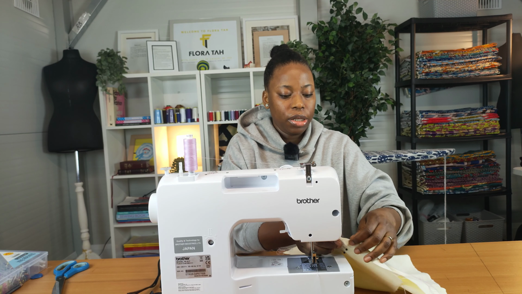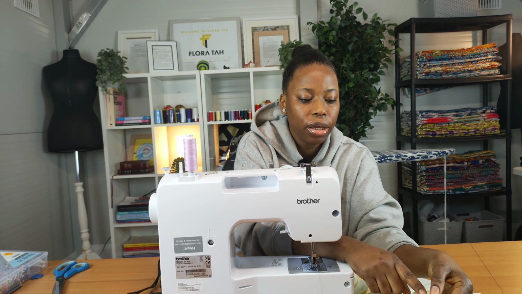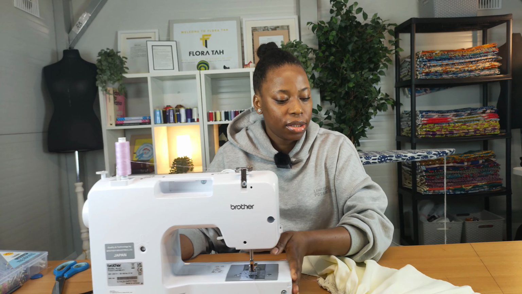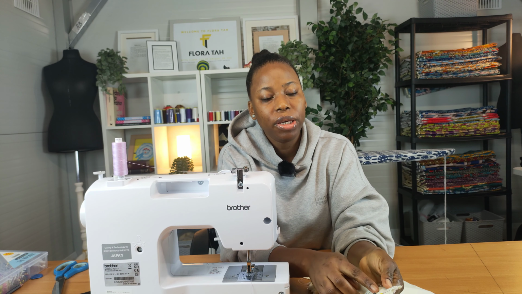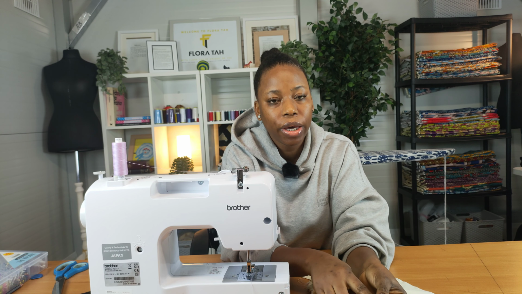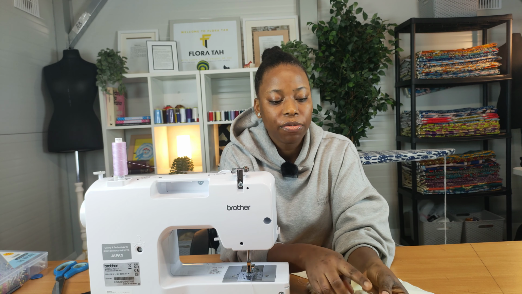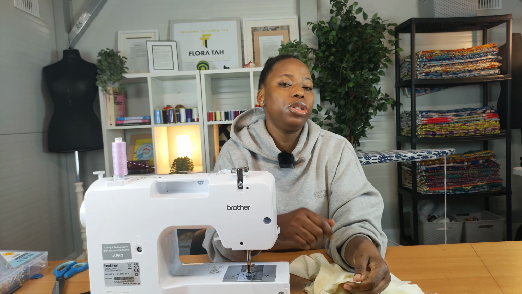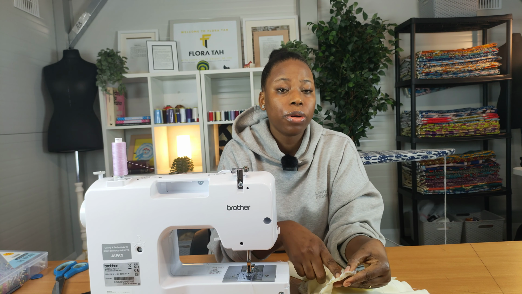To my sewing machine, as I said, I'll be sewing where I have my gathers. I just realized that I pinned on the side where I have no gathers, so I'm going to transfer my pins to this side, because as I sew, I'm going to be taking out the pins. I'm not going to do a temporal stitch.